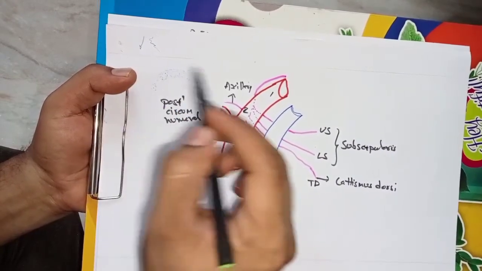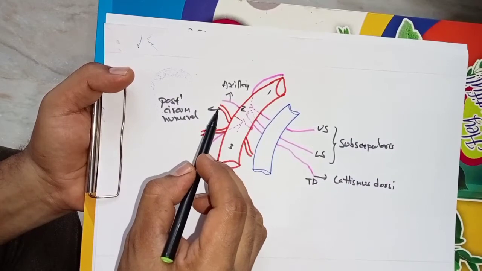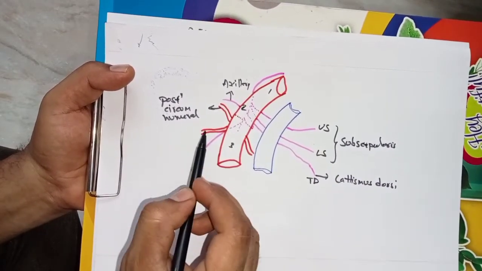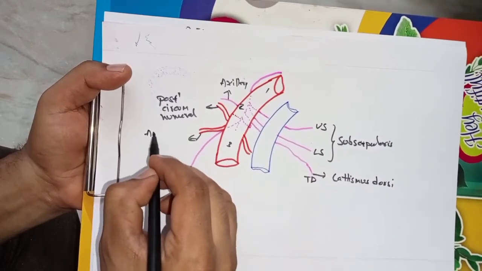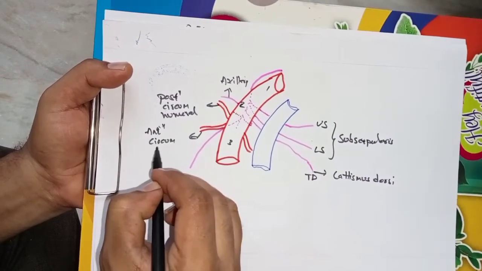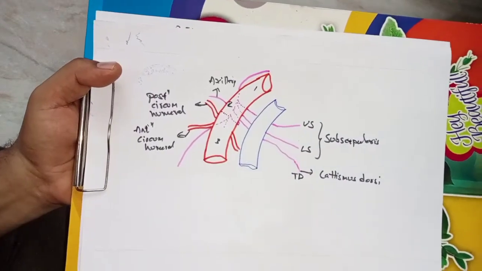These two structures encircle the surgical neck of the humerus. The posterior circumflex humeral artery encircles the surgical neck and runs anteriorly again. It is going to anastomose with the anterior circumflex humeral artery. So this is how all the nerves are arising.